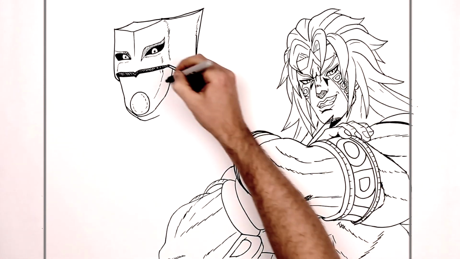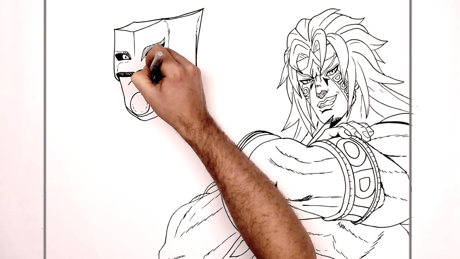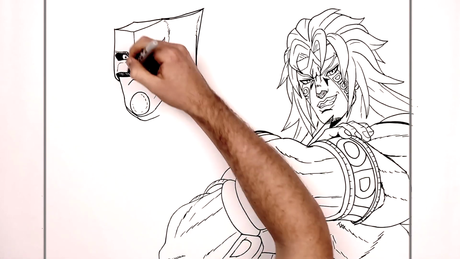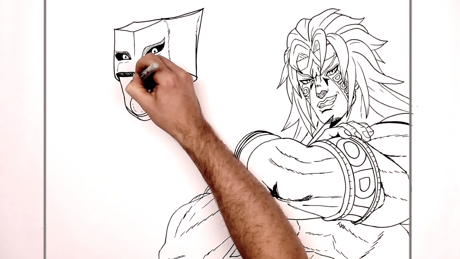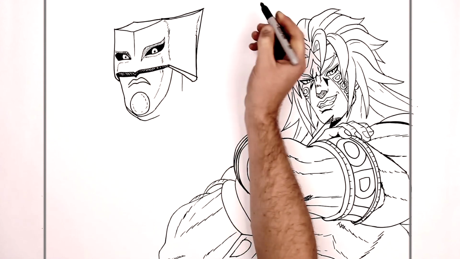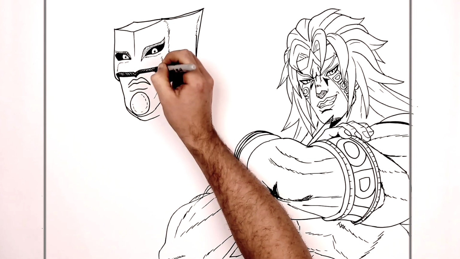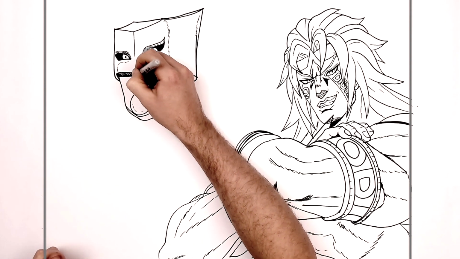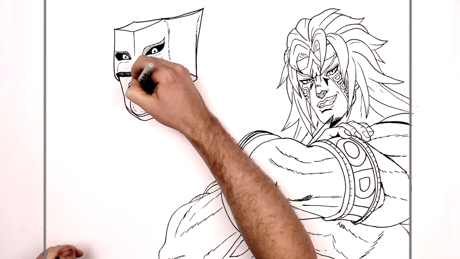There. And then his mouth, so big JoJo lips, like a stretched out letter M. That's what I like to think of it as. You know, it's like a capital letter M, just there. And then we have the bottom lip. Comes down that way. And then underneath the lip there as well. And then you can add some hatching to the top lip and some shadow under this one.